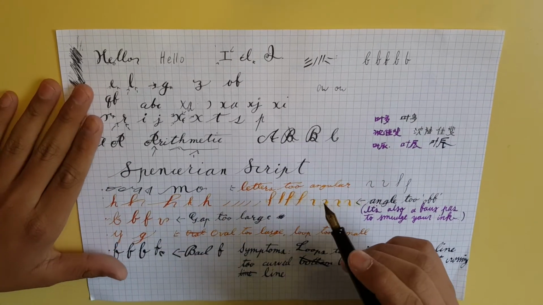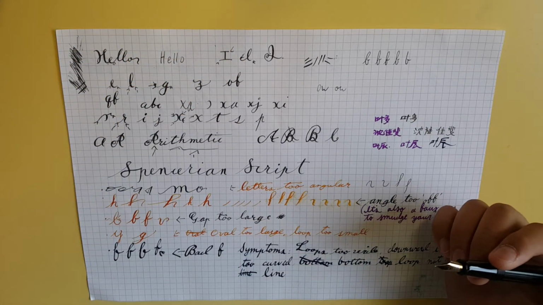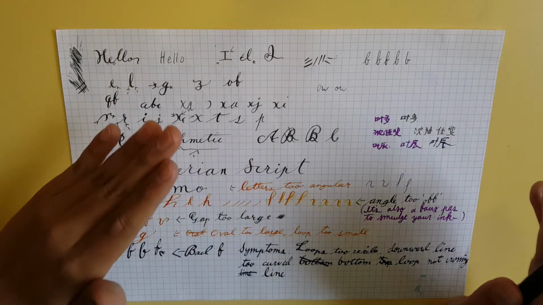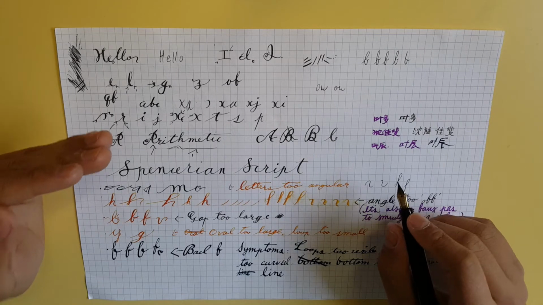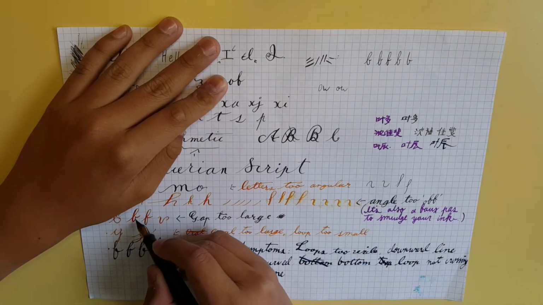Okay, the third rule, more sizing, because this video is going to be mainly about sizing, because that's so important in Spencerian script. So here in sizing, our gap is too large.